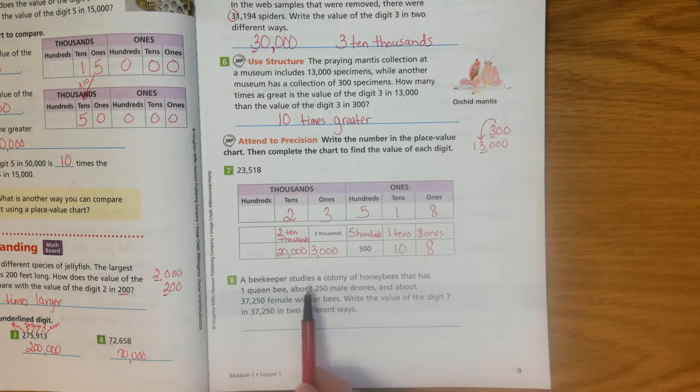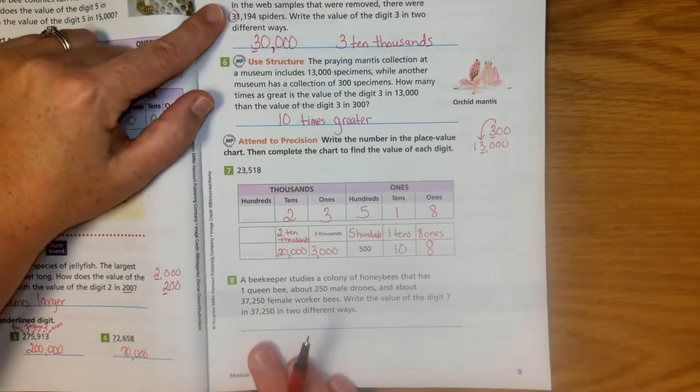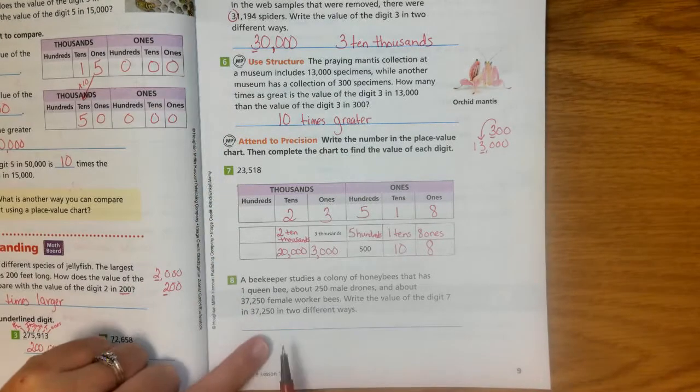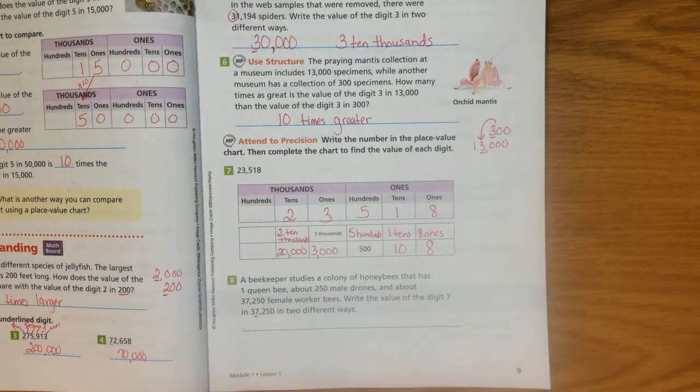A beekeeper studies a colony of honeybees that has one queen bee, about 250 male drones, and about 37,250 female worker bees. Write the value of the digit 7 in 37,250 in 2 different ways. So just like we did up here, right? In 2 different ways, we want to write the value of the digit 7. So how much is that 7 worth in this number?